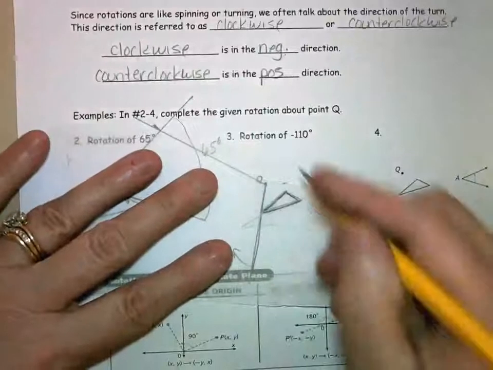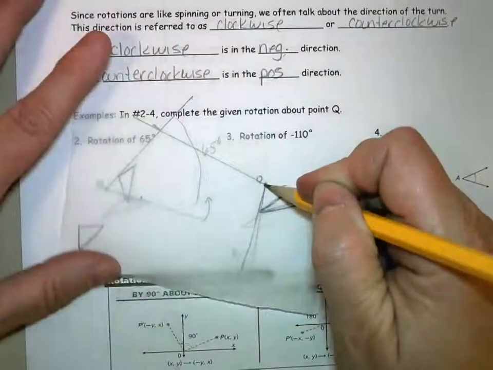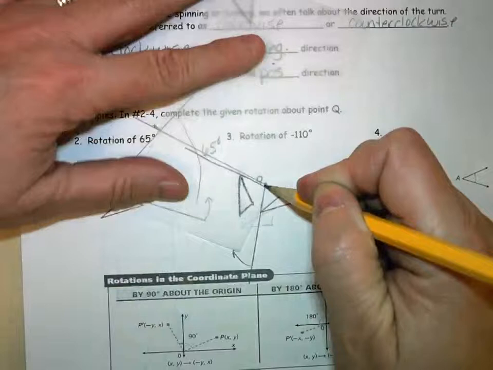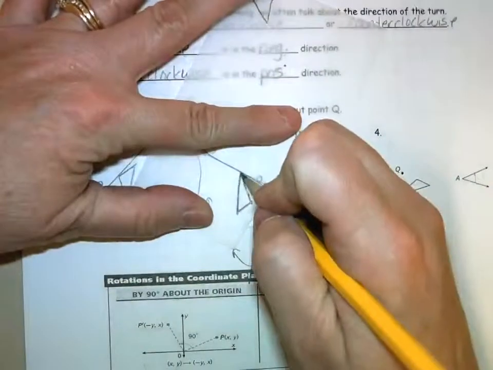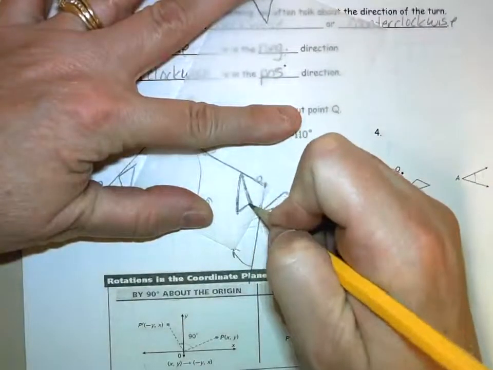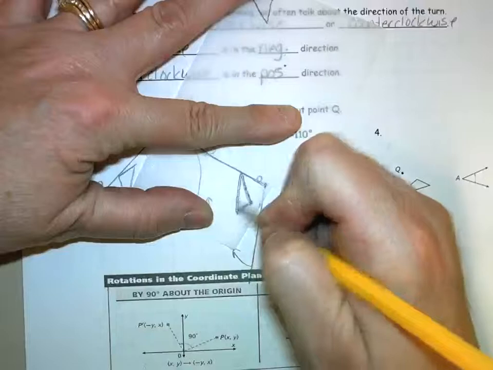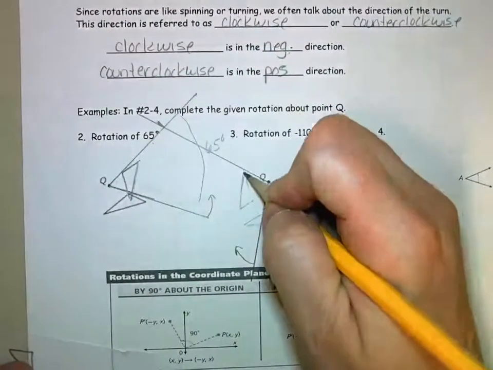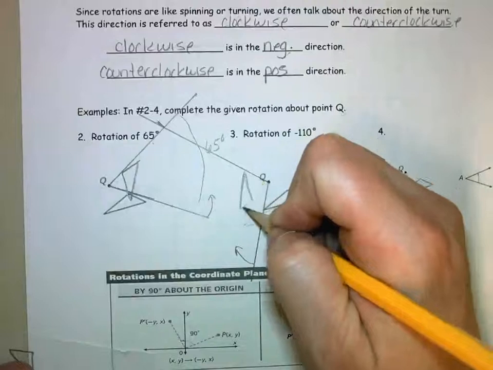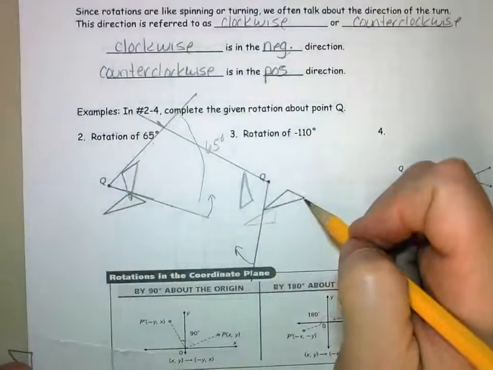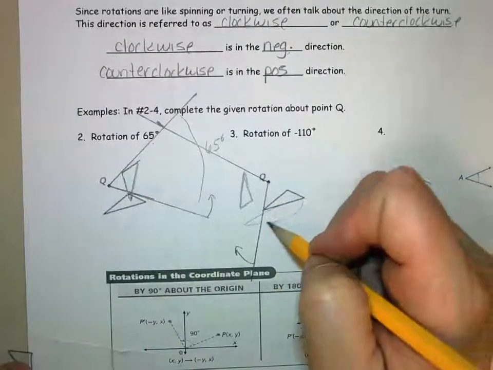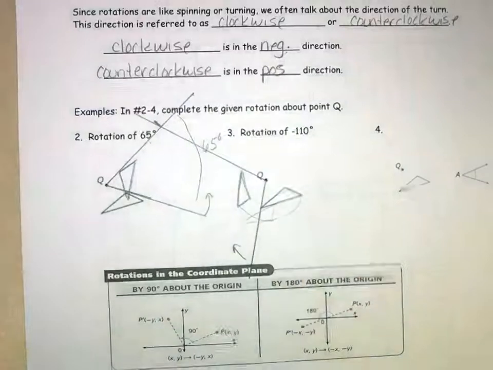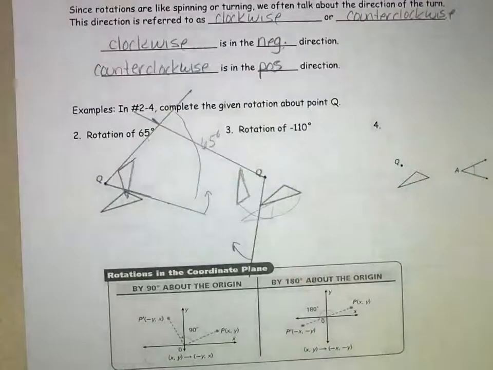And then we line that up. Put your pencil right here and rotate it all the way around. And there is our rotation of 110 degrees. From right here, rotate it around to right there. Sorry, negative 110 degrees.